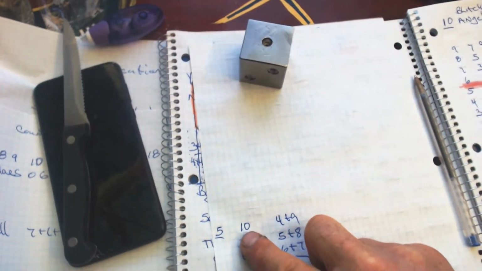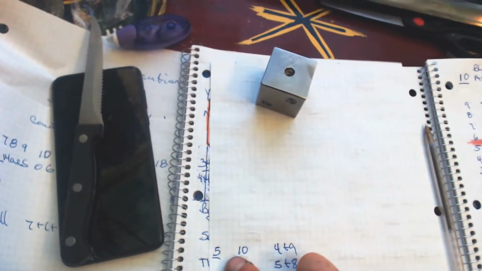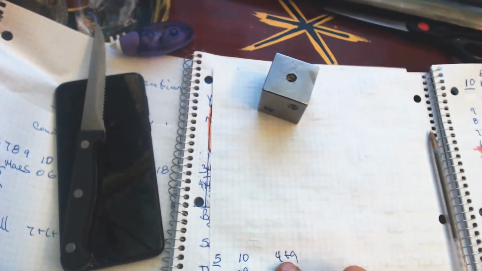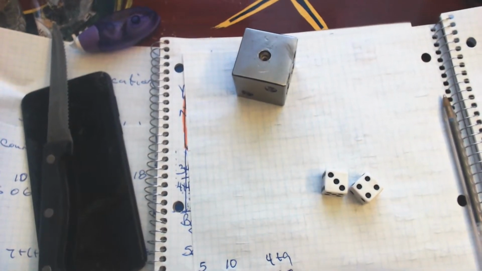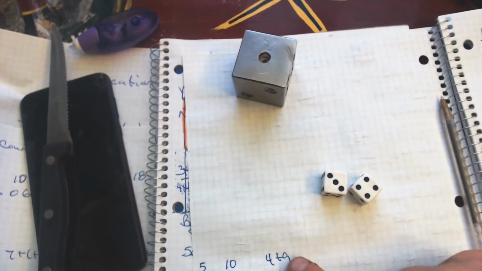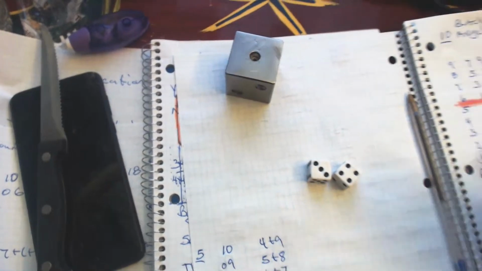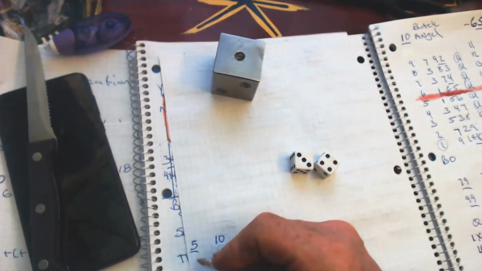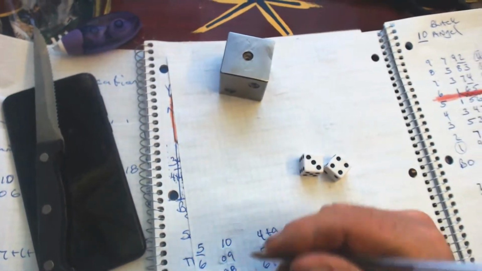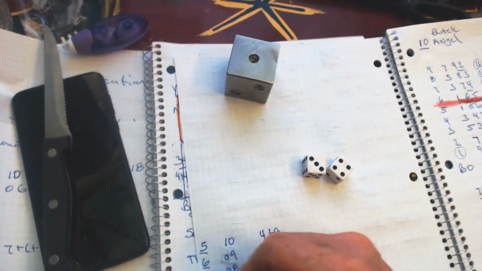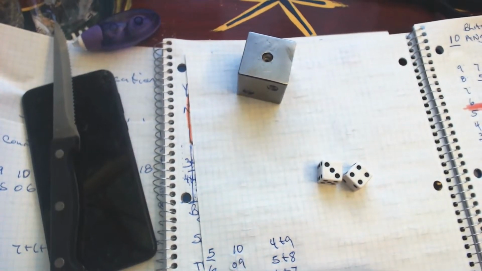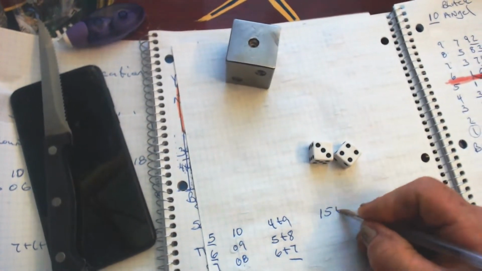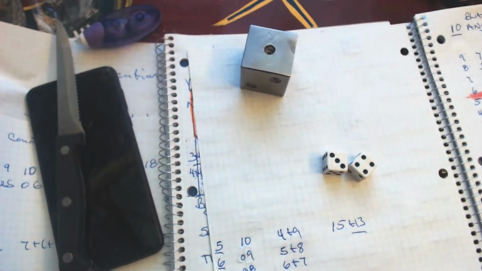So now, what would go? I'm just trying to think. How did I come up with 5? Just give me a second. 4 and 1 is 5. So if the reverse of 4 is this, the reverse of this is this. What's the reverse of 9? It's 5. What's the reverse of 8? It's 6. What's the reverse of 7? It's 7. So now we have 5, 1, 6, 9, 7, 8. 15, 15, 15. So we now have 15 and 13 in all three of these boxes.